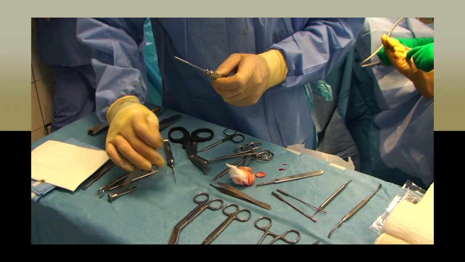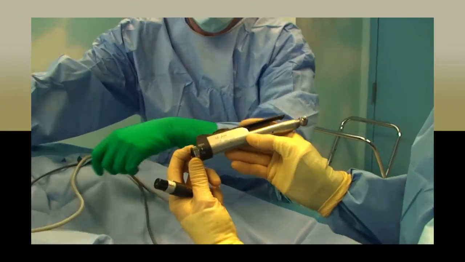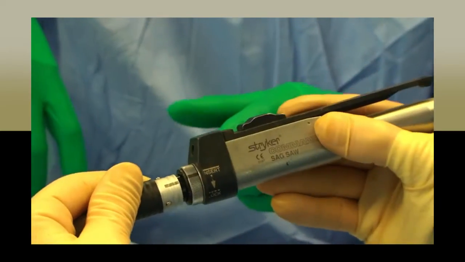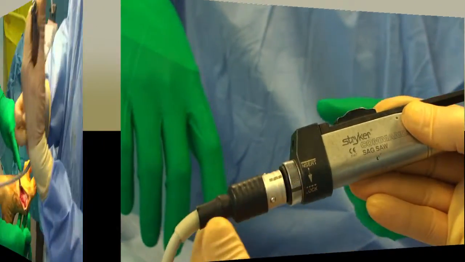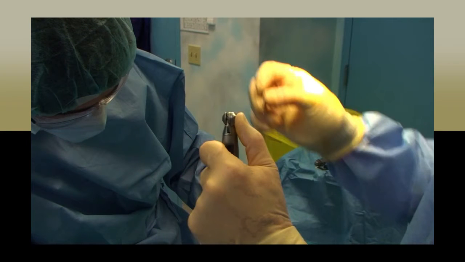When making any bone cut, you will need to use the saw. This is powered by the same cord as the drill and is attached in the same way. You will have 3 different saw blade options. The surgeon will choose which saw blade he will use. To place the blade on the saw, you will push the button located at the head of the saw.